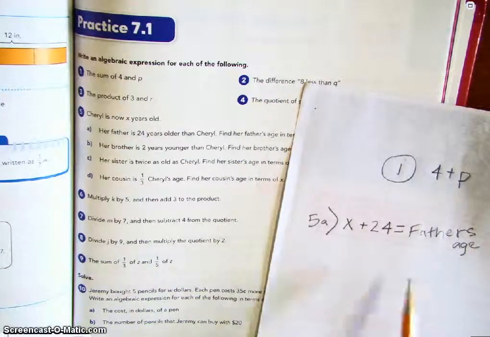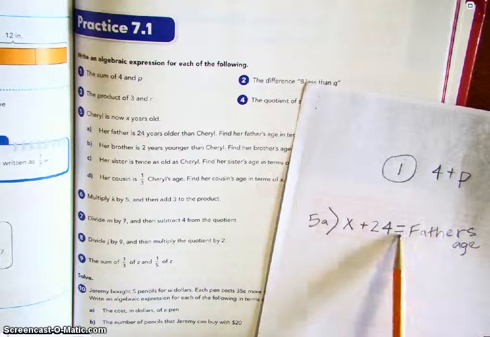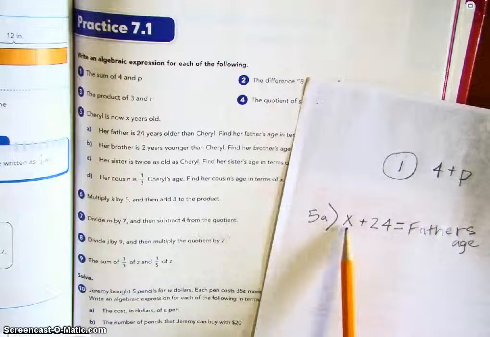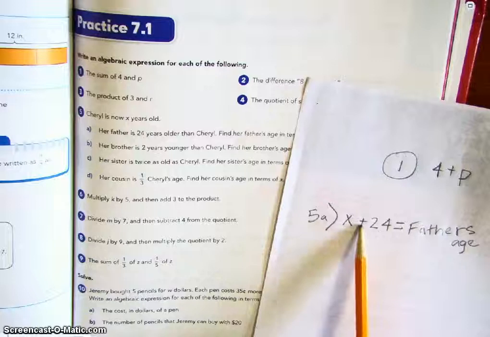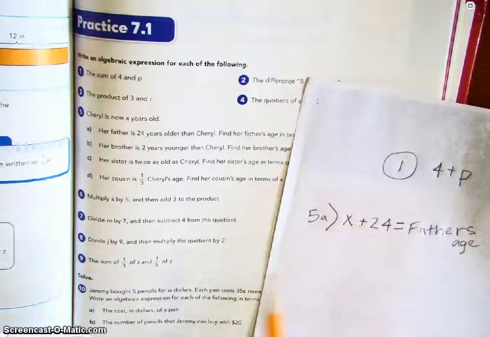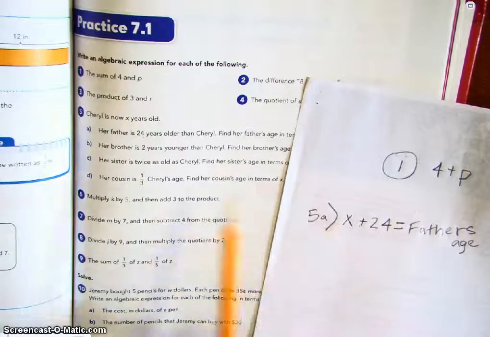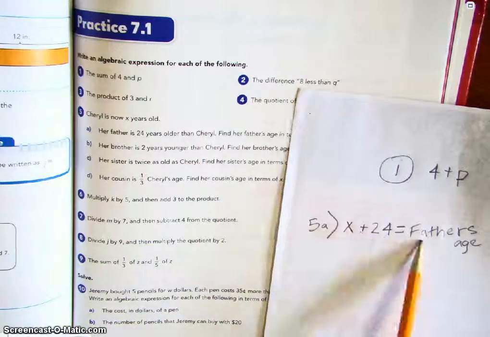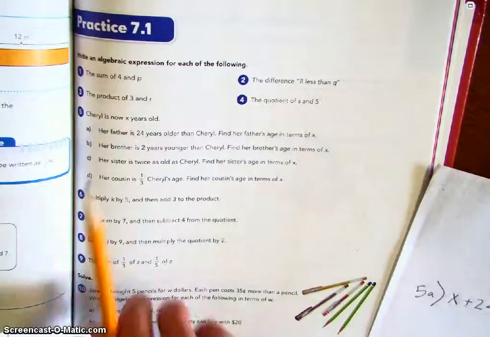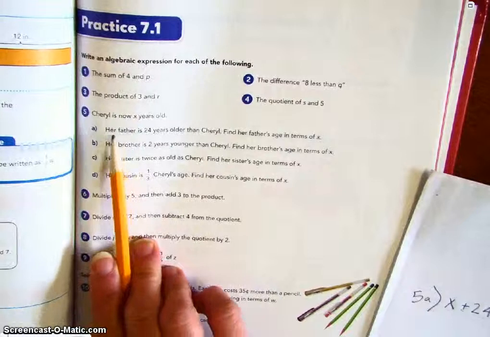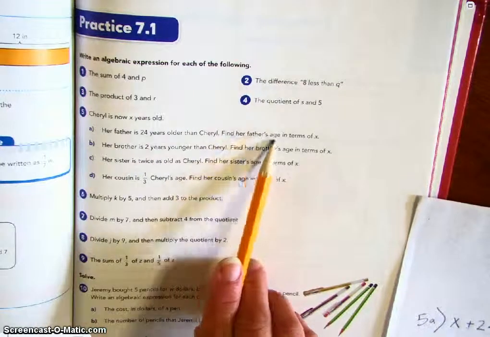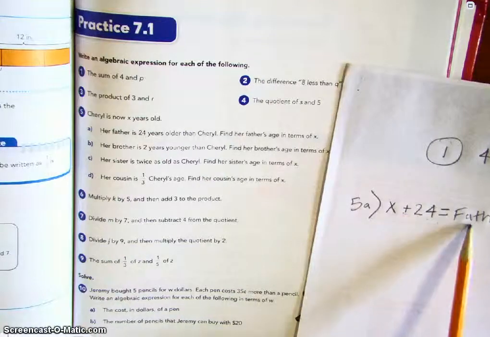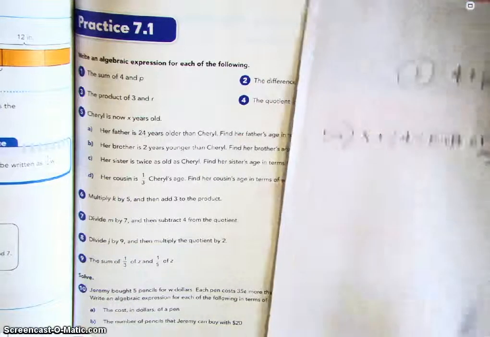So you don't necessarily need to write father's age here because it's not asking you to find an answer, remember. It's just saying to write the algebraic expression. So you have a term and the number and the function here. It's saying X would be Cheryl's age. If we add 24, it would equal the father's age. So remember to figure out which one you need to add to. It's saying find her father's age. So that's how we know we need to make that the answer, but you don't actually have to write the father's age. Hopefully that helps.